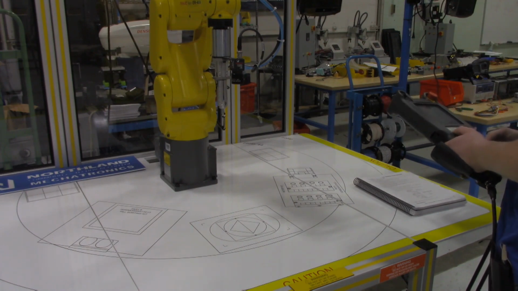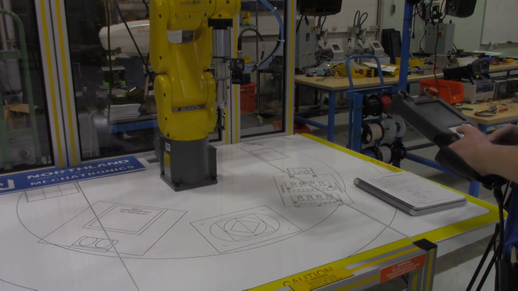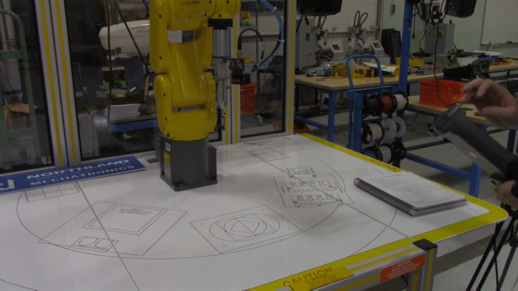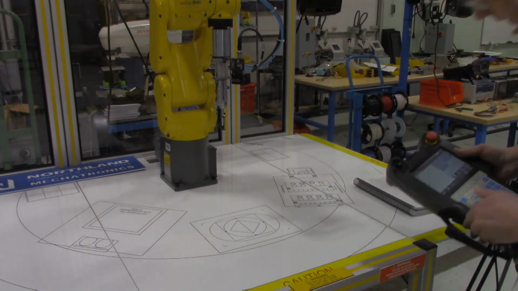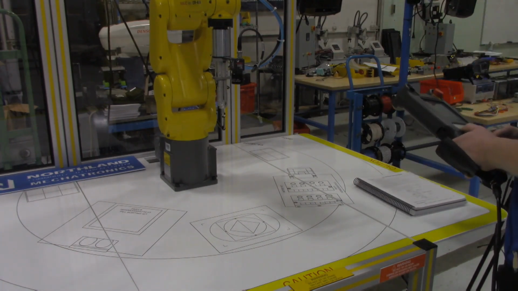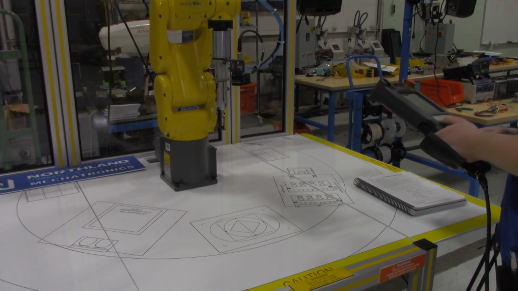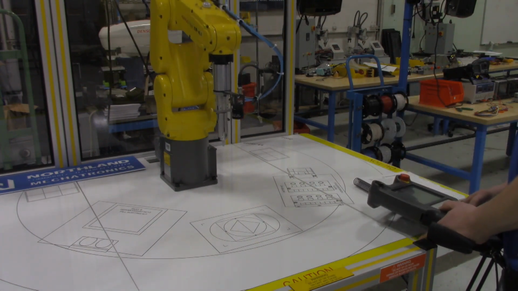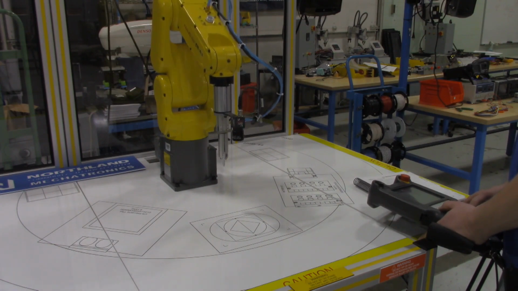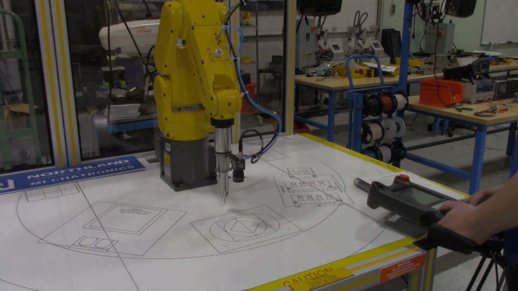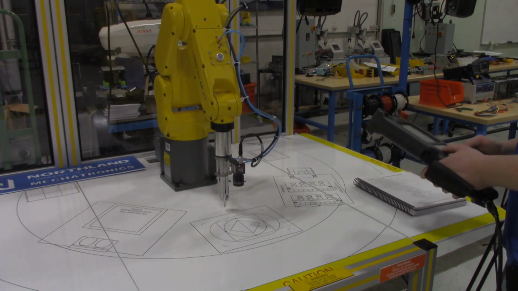First thing I'm going to do is bring my Z-axis down. Oh, I've got to turn my teach pendant back into teaching mode. All right. I'm going to jog the robot down. There's times I wish it would go faster, but it is what it is. So I'm going to get close without going into the table.